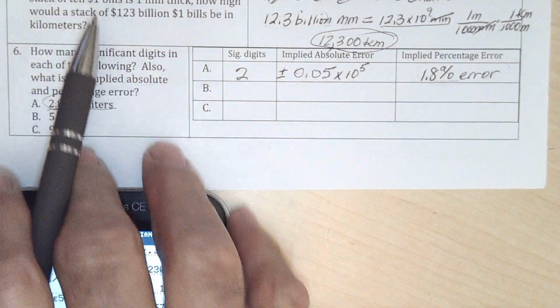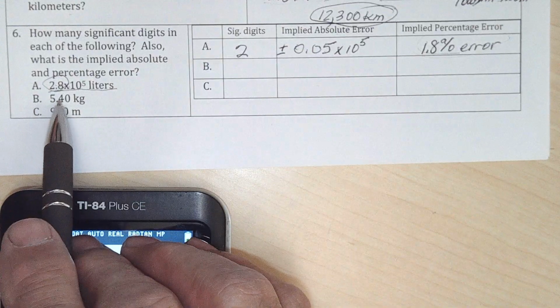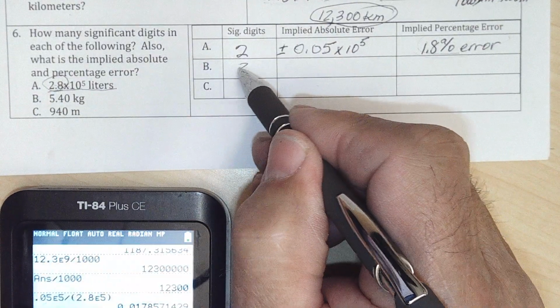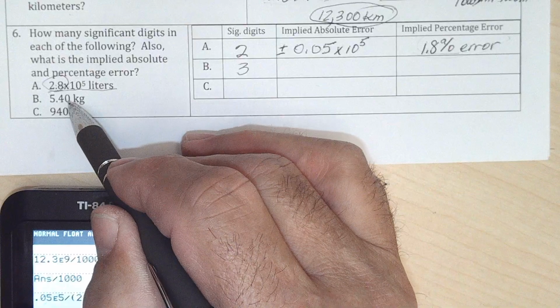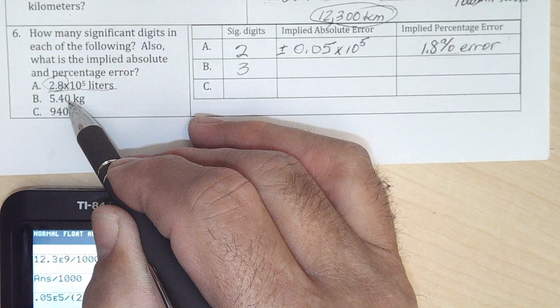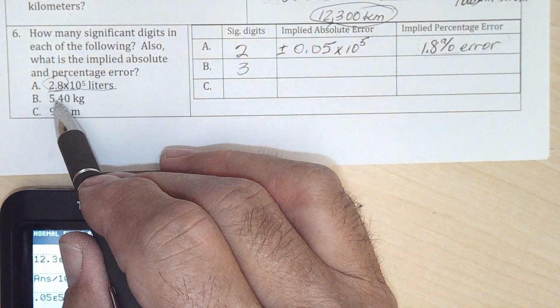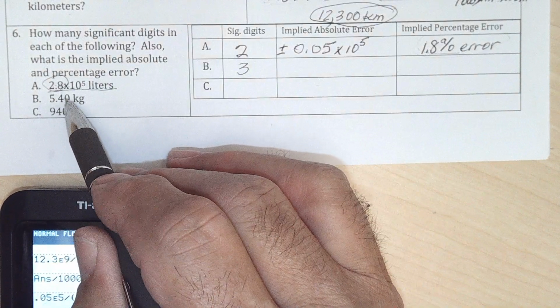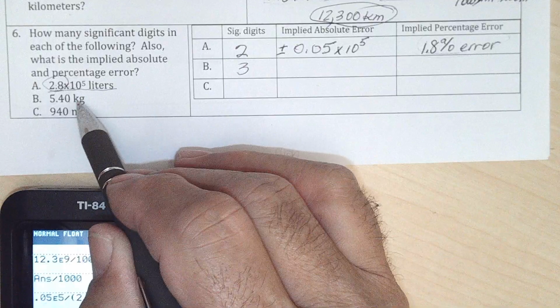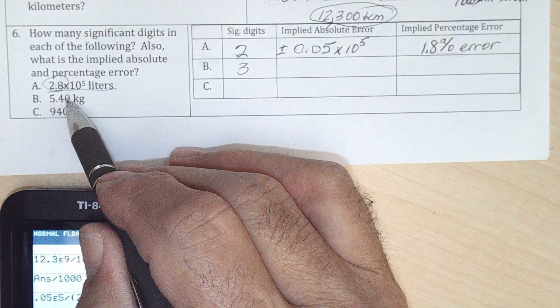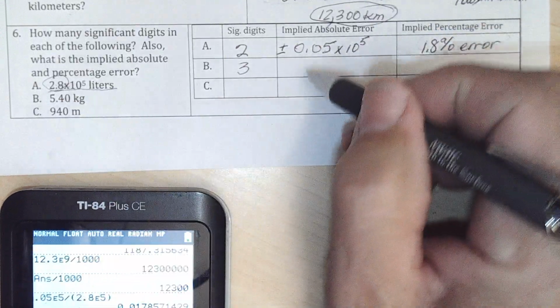Next one, there's 1, 2, 3 digits, because this is a 0 after the decimal, they count. So this one's measured, this one's measured, this one's rounded off on this place, so it's 0.005.